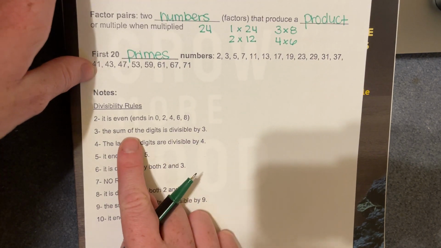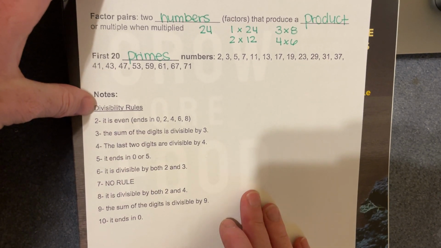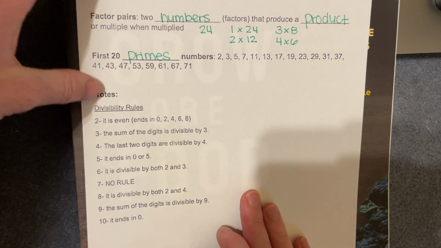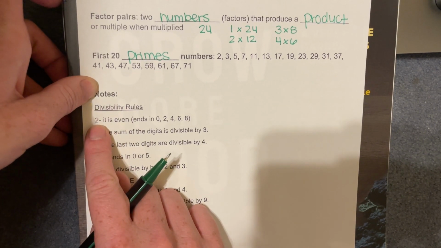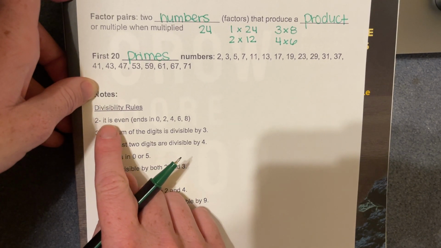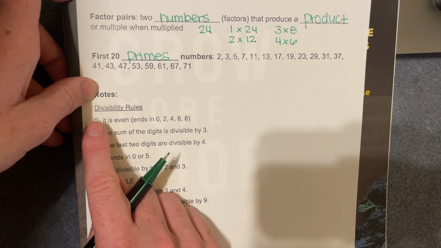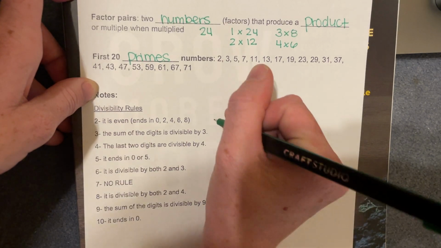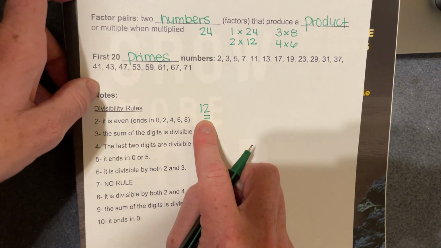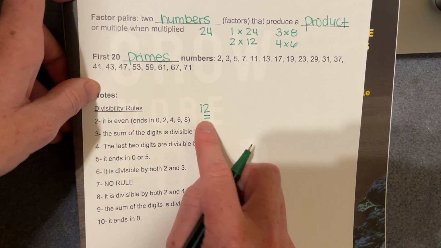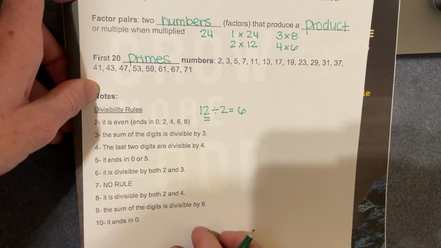Okay, we have some new notes. So these notes follow that divisibility rule video that I made, that extension video, and it's just a shortened version. So the divisibility rule for 2 is if it is even, meaning if it ends in a 0, 2, 4, 6, or 8, then it can be divided evenly by 2. And I'm just going to show you an example. So if I have the number 12, I'm looking in the ones place, that digit ends in a 2, it is even, so I can evenly divide 12 by 2 and get 6.